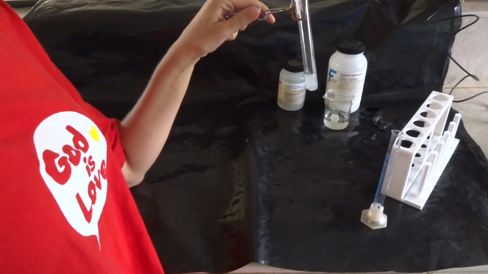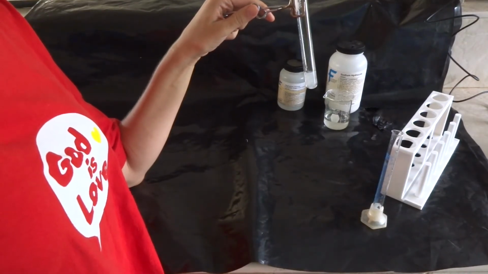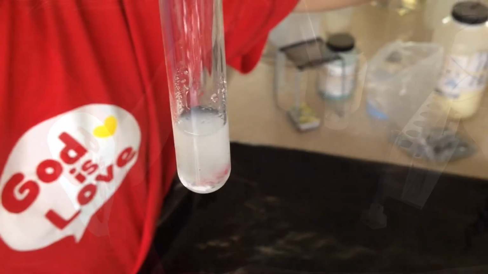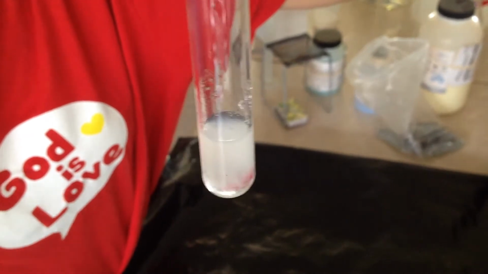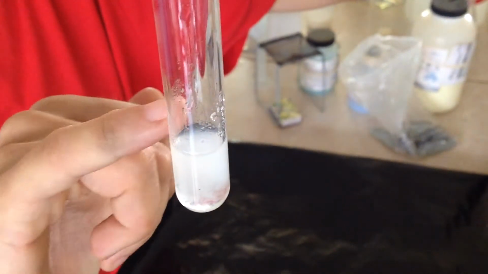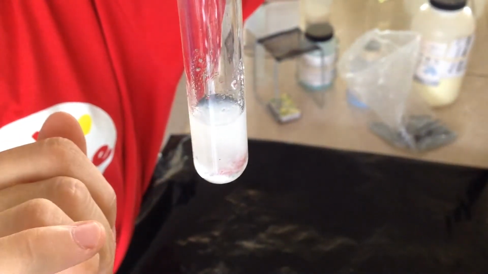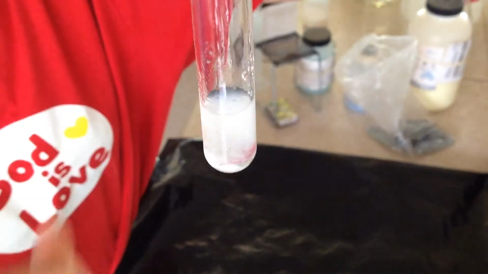Okay, that was a pretty fast reaction. Okay, so now I have clear fluid with this white powder floating inside of it. We know it's a white powder because if you look very carefully, you can see on the side some of the powder actually splashed up. Can you see that on there? See some of the powder actually splashed up?